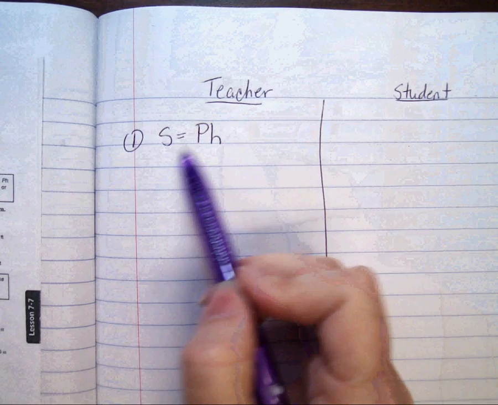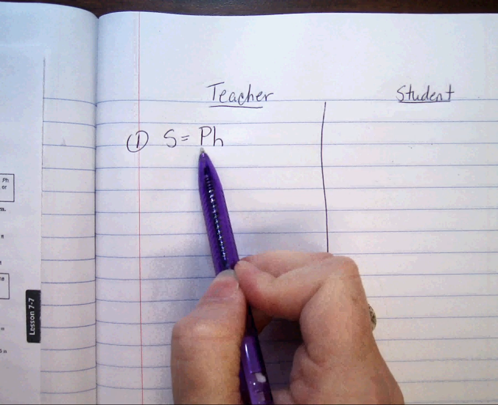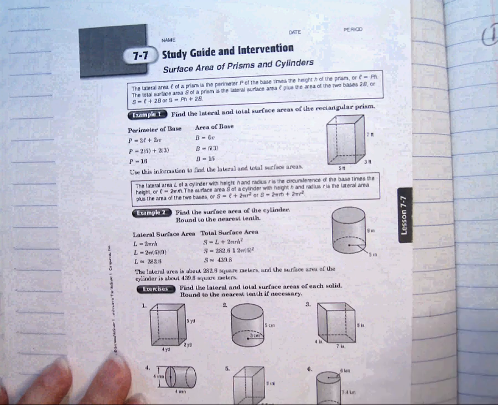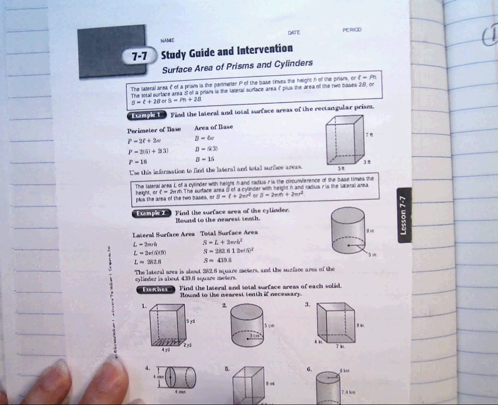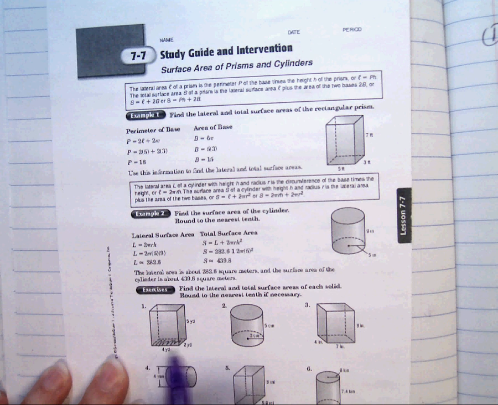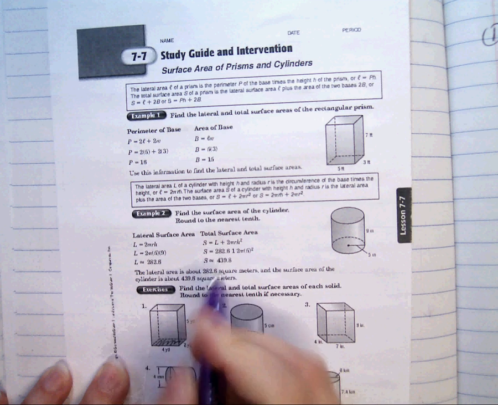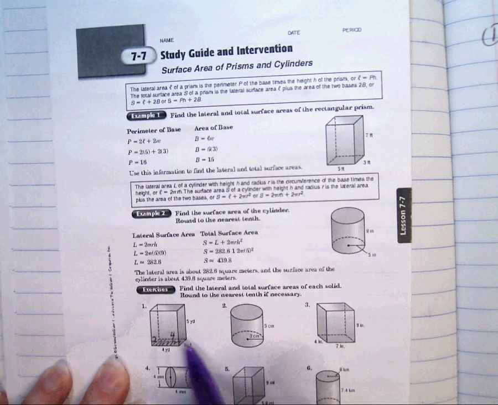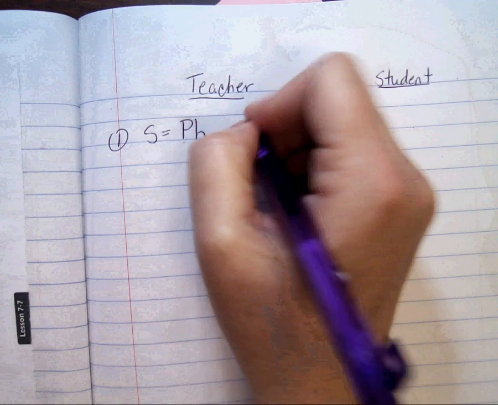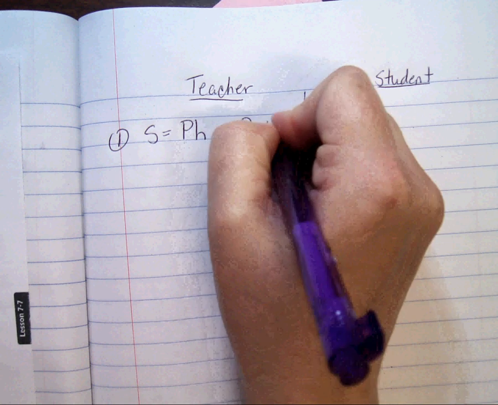So when we fill in this formula, we have to find the perimeter of the base. Let's look at the figure. Here's the base right here. The perimeter of the base would be 4 plus 2 plus 4 plus 2. This is a 4 and this is a 2. So we've got 8, 10, 12. So P equals 12.